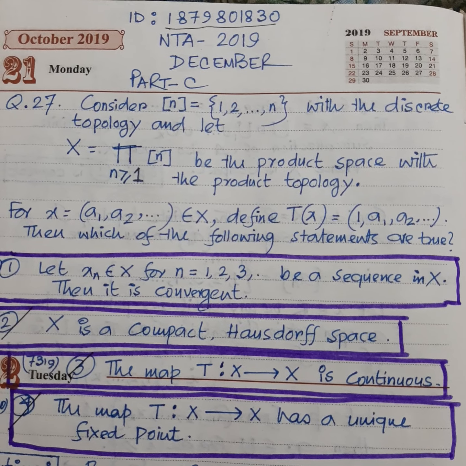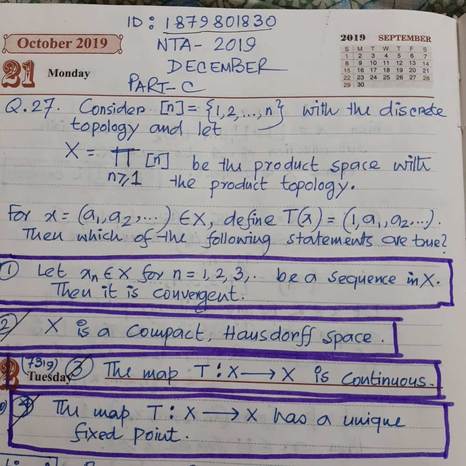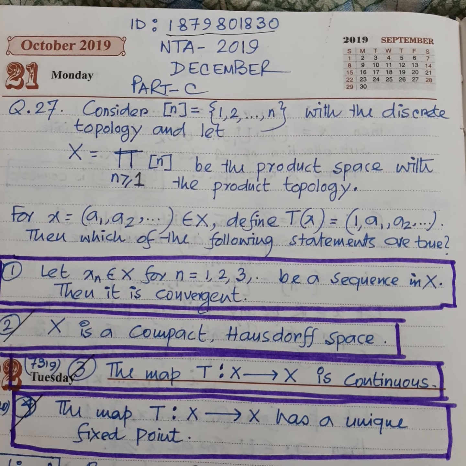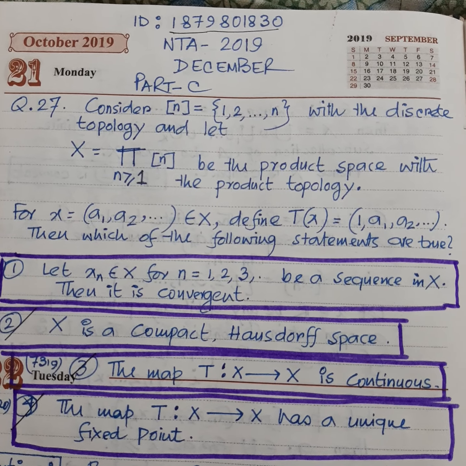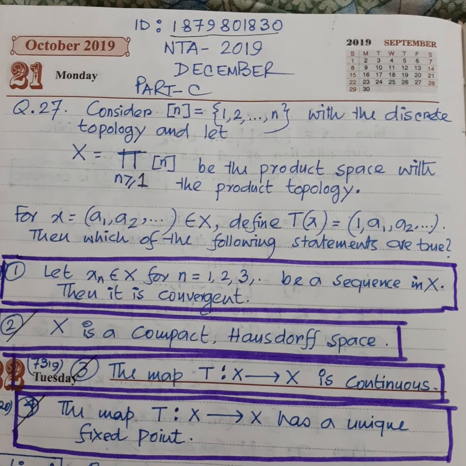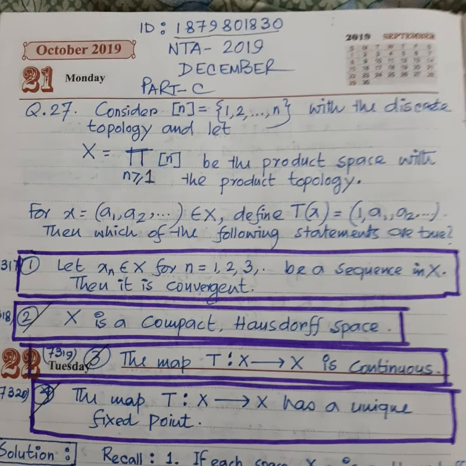Hello, this is a question from Topology, and this question came in the last NTA NET December 2019 examination. This is a part C question, and the question ID is 187980180. So let's see the question.